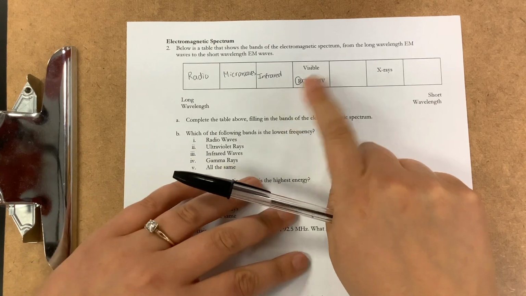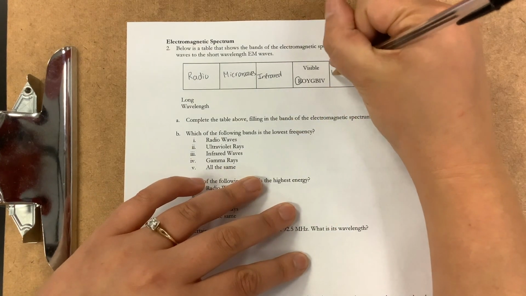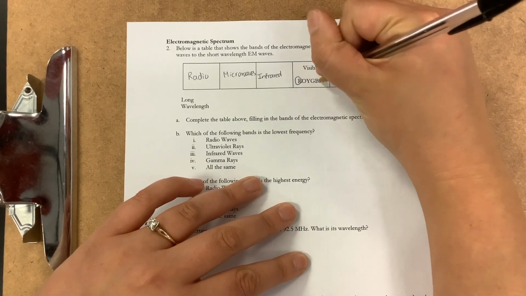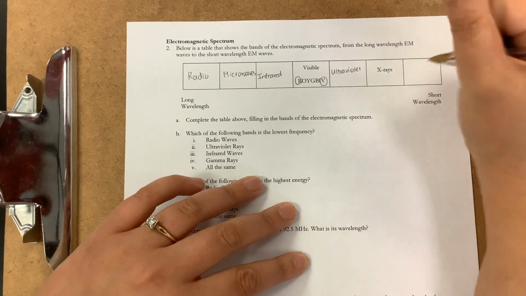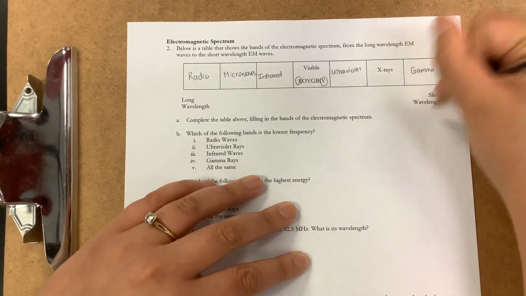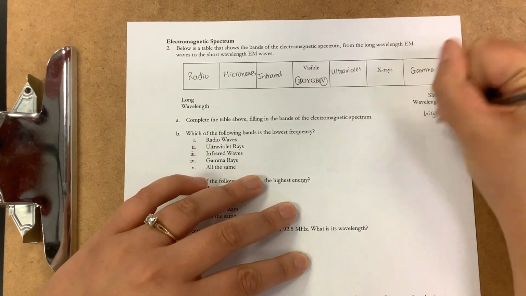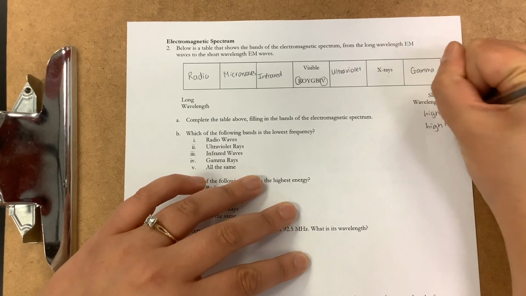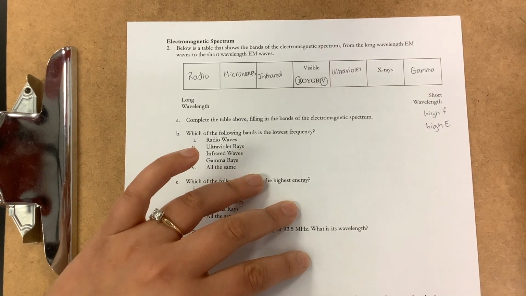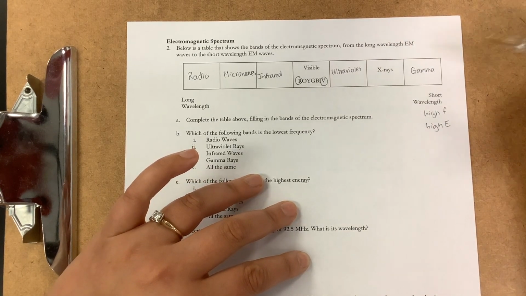All right? On the other side of the visible spectrum is ultraviolet because it's above violet. X-rays and then gamma are the shortest wavelength, highest frequency, high energy. Gammas are the most dangerous. They actually consider this one of the 3 types of nuclear radiation, gamma.